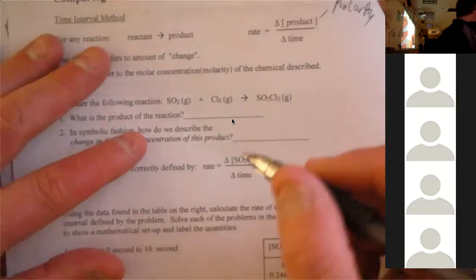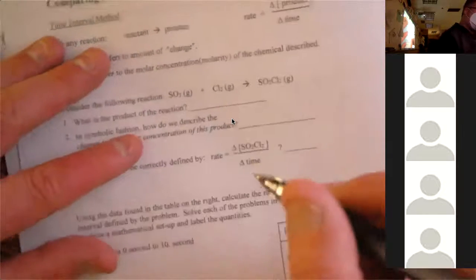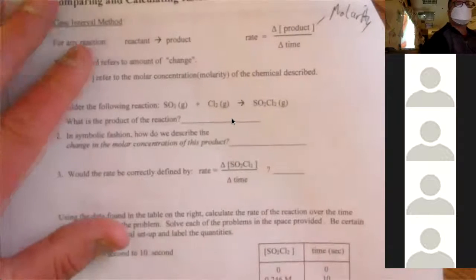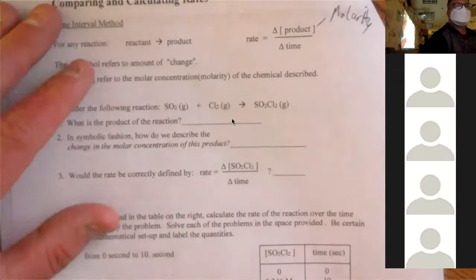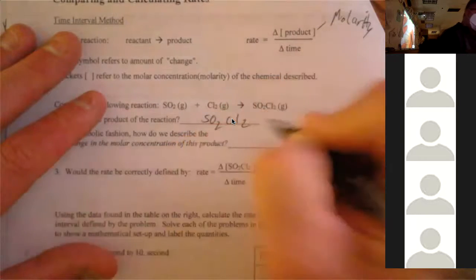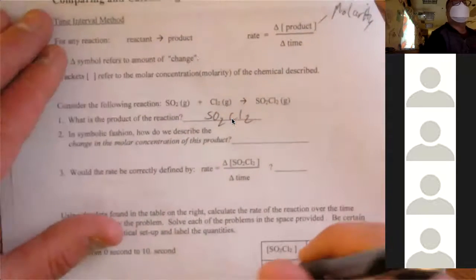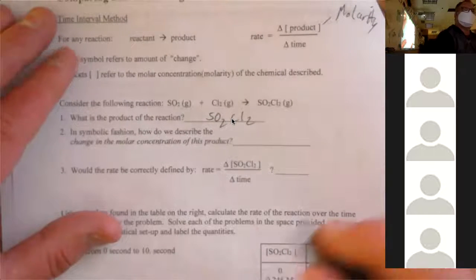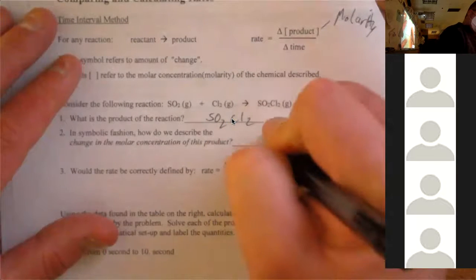Which side of the reaction is the product on? What's being produced in this reaction? SO2Cl2 is being produced. That's the product. How would we show that that is a concentration?